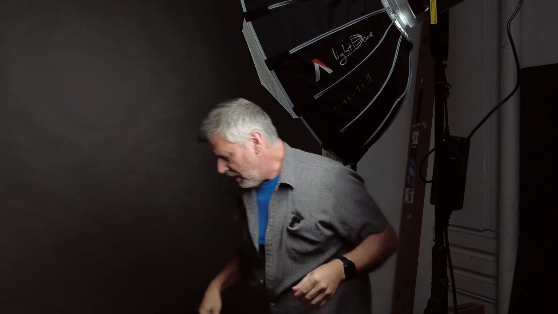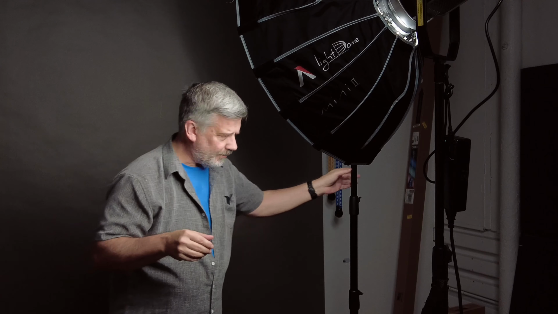When you're looking at a big unit like this that has to be plugged in and so forth, now I know they have battery powered ones, and I know everybody has the best of the best, their output is always better than everything.